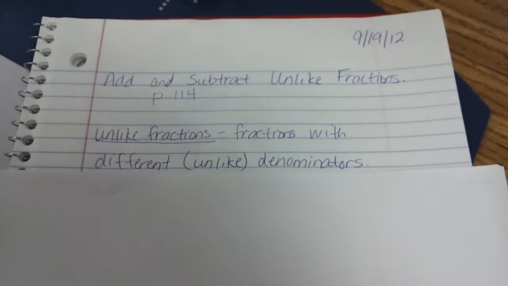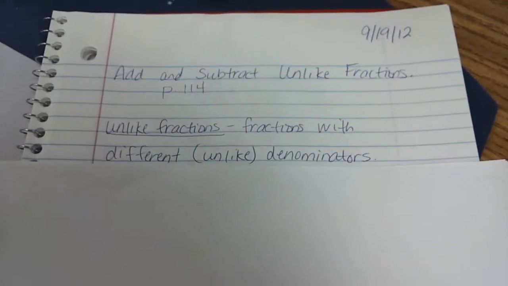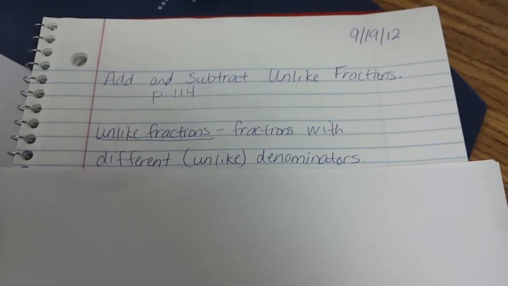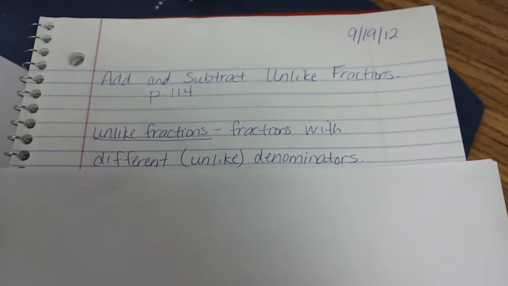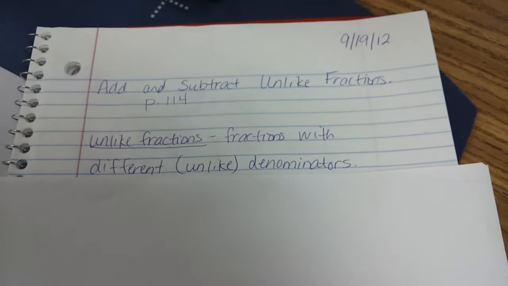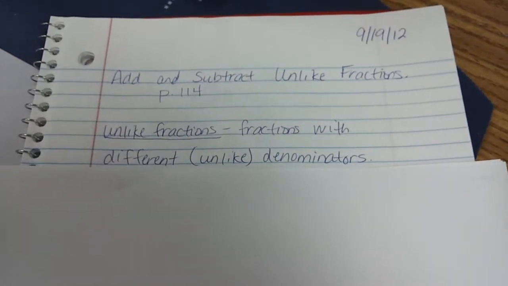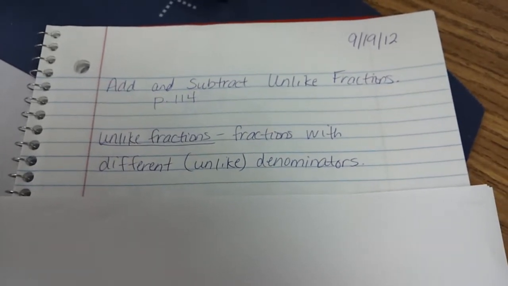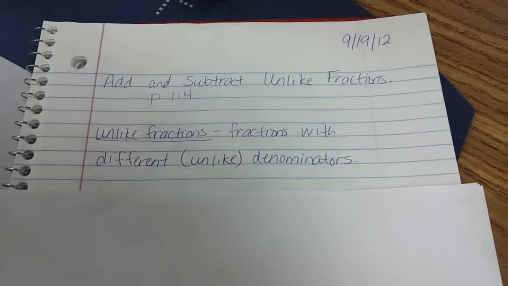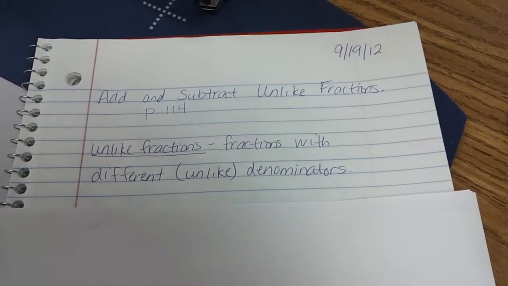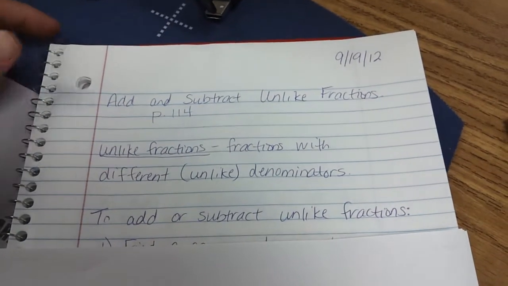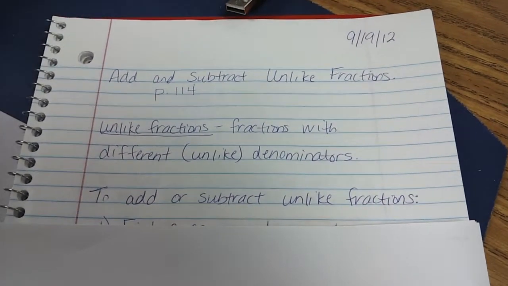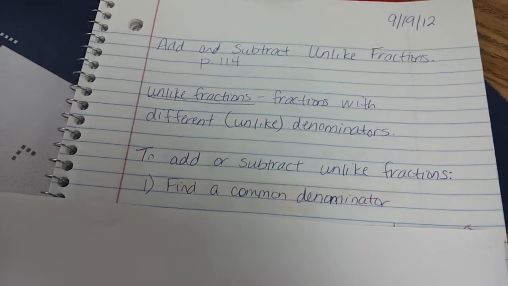Alright, we are going to deal with unlike fractions, which are fractions with different denominators, or unlike denominators. Make sure you're writing in your notebook just what you see on the board that I'm writing. I already wrote this once while I tried to record it, so instead of rewriting it all, I'm just going to show you what I have written. Alright, to add or subtract unlike fractions, here's what you're going to do. I've got a few steps. The first step is we have to find a common denominator.